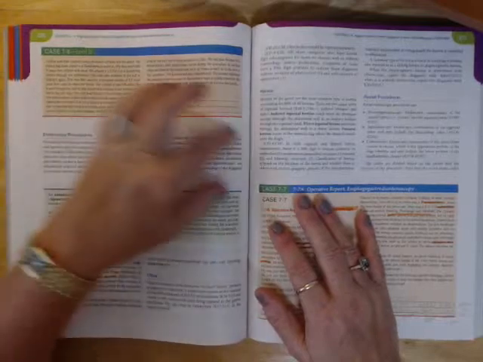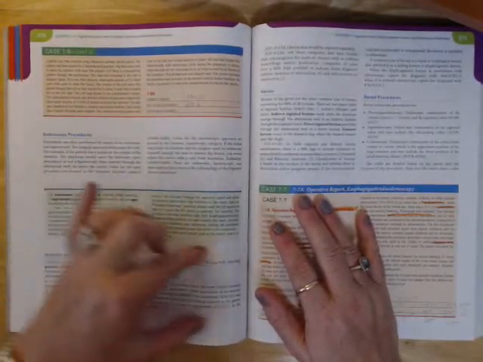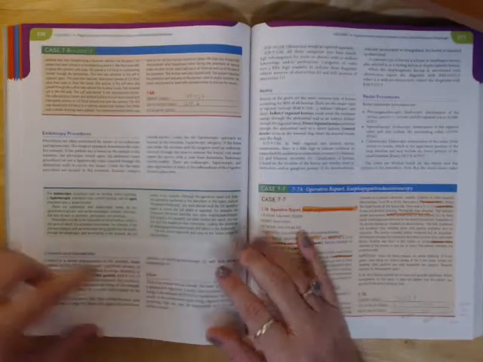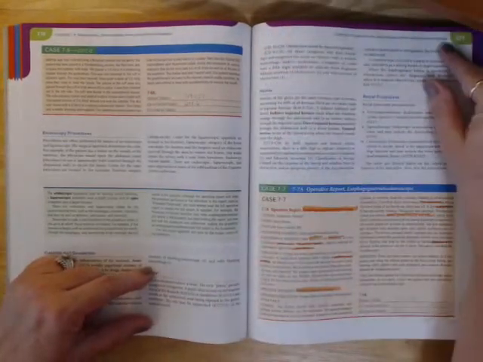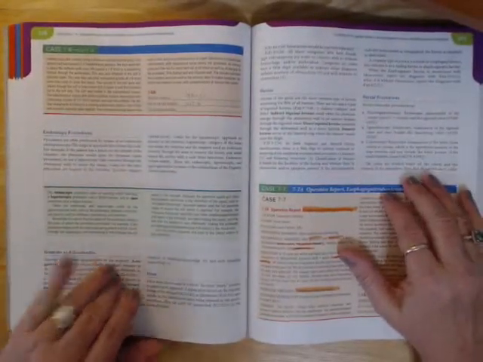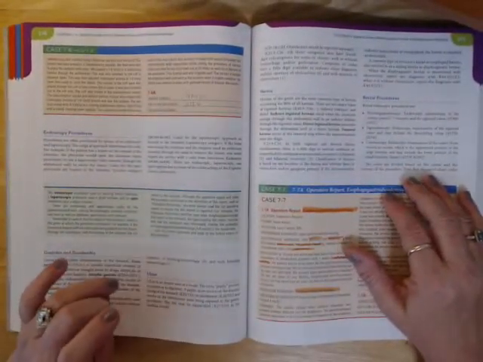In endoscopic procedures, gastritis and duodenitis, however you pronounce it, wherever you're from, ulcers. This is all kind of diagnostic stuff that you may want to make some notes about after you read it.